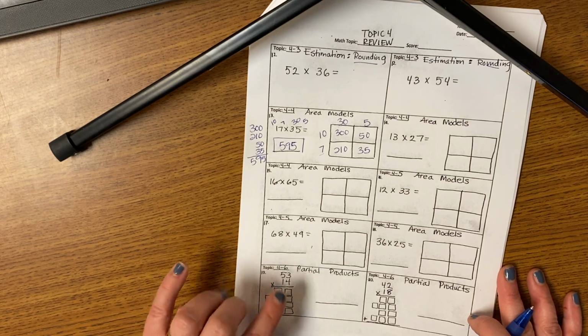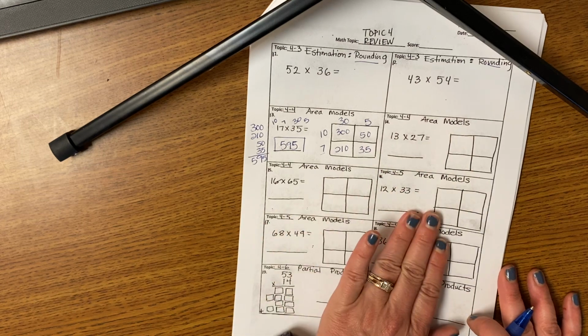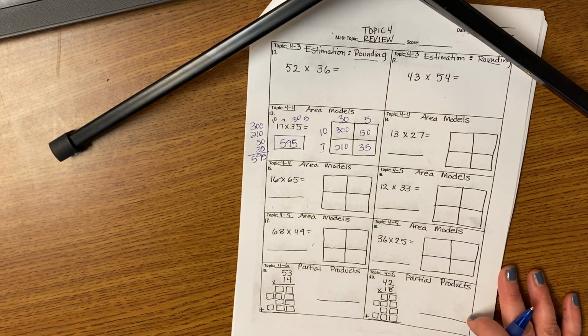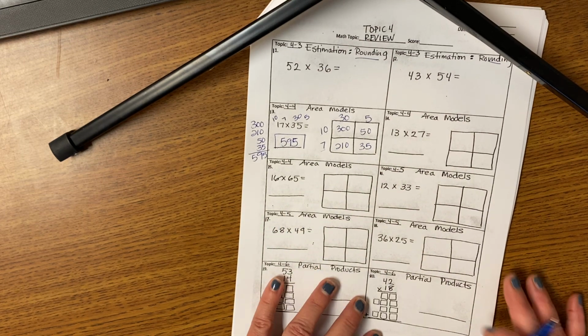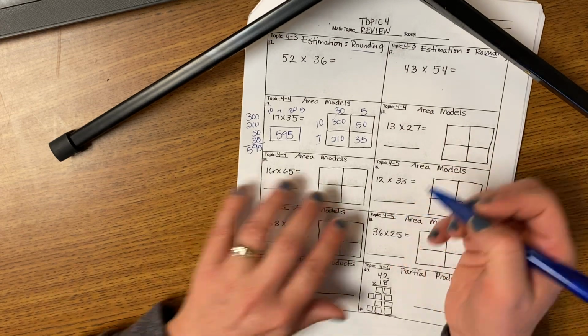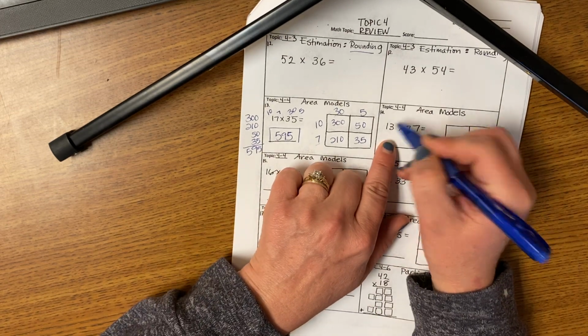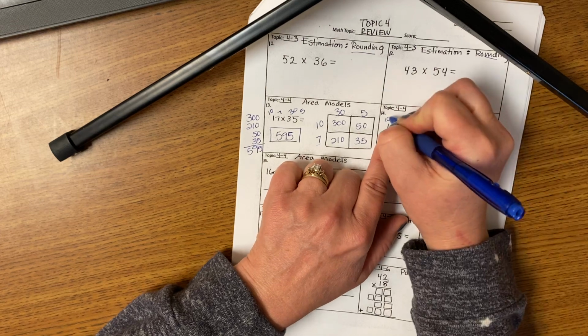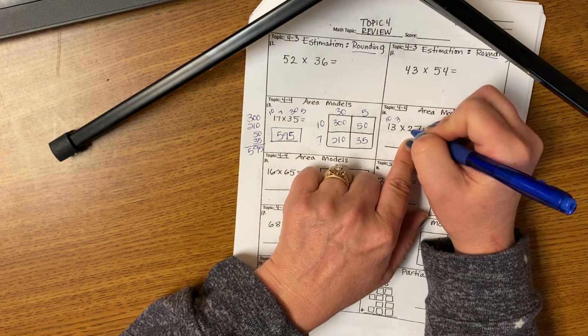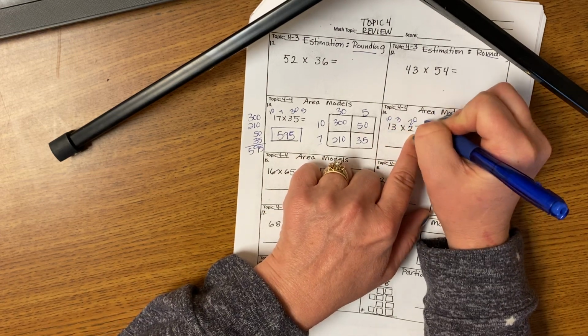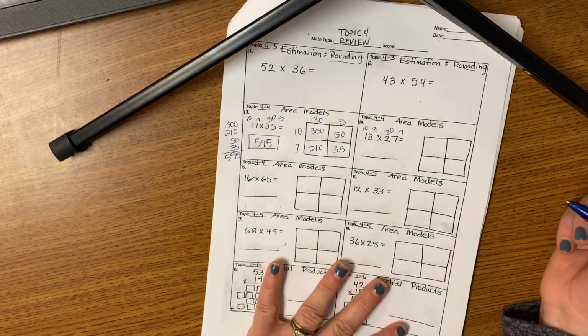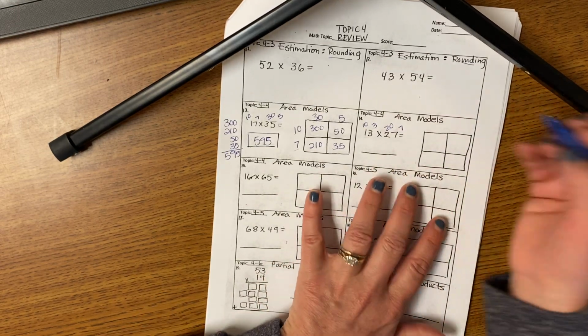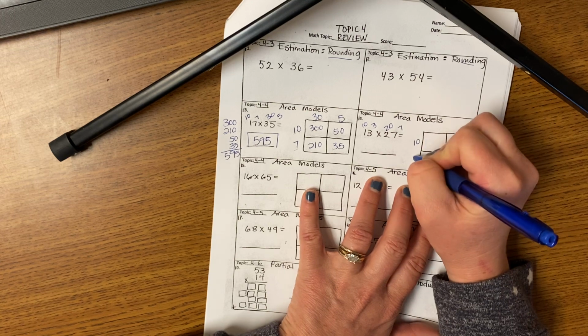Okay, so then 14, 15, 16, 17, and 18 are all the same. For example, number 14, 13 would break apart into its 10s and 1s, that's 10 and 3. 27 would break apart into 20 and 7. One goes down the side, one goes across the top.